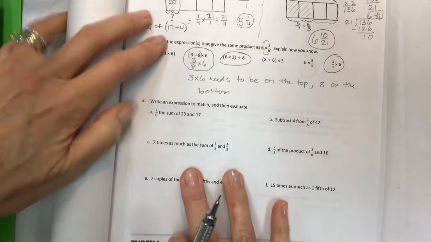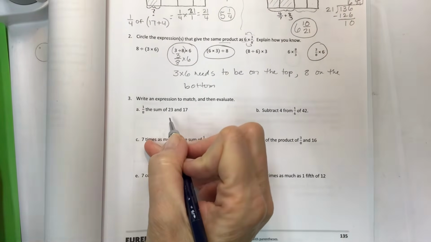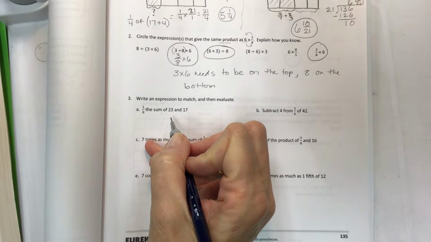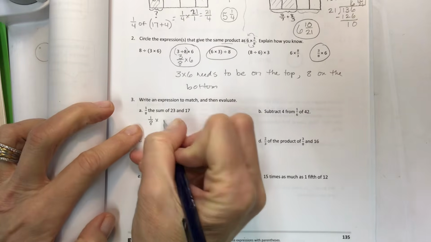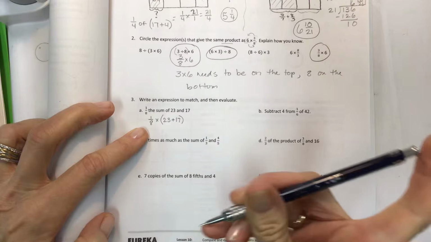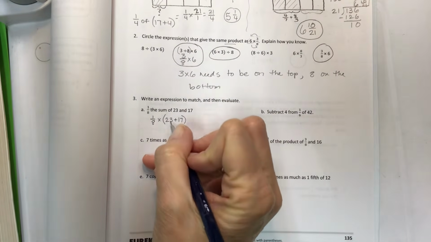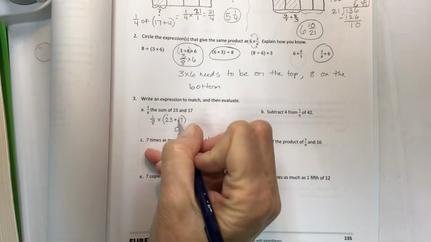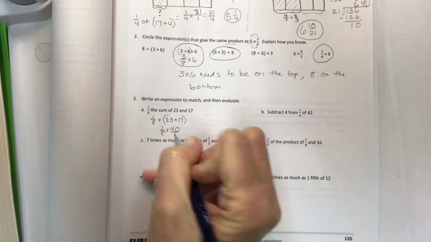All right, next one. Write an expression to match and then evaluate. Okay. Straighten out so we can get into this one. 1/8 the sum of 23 and 17. So we have to add here, and it's going to be 1/8 of the sum of these two numbers. Sum is addition. 1/8 times that. So first add 7 and 3 is 10. Carry 2, 3, 4. So it's 1/8 of 40.